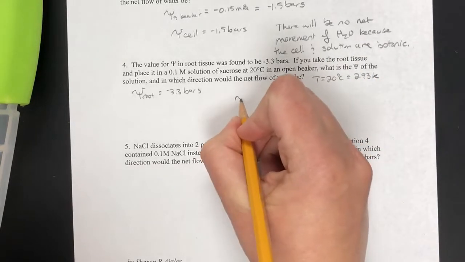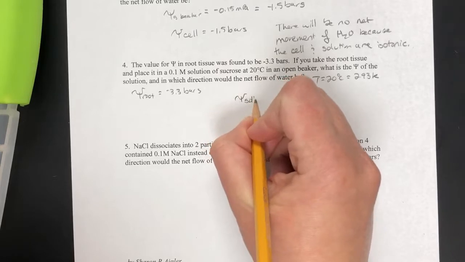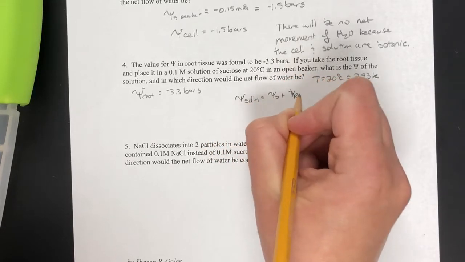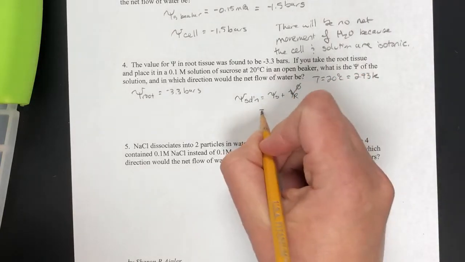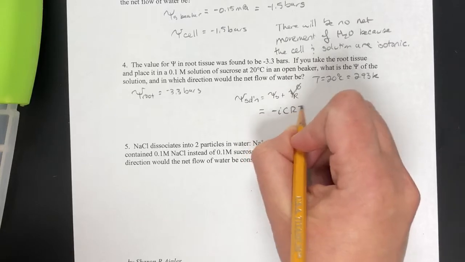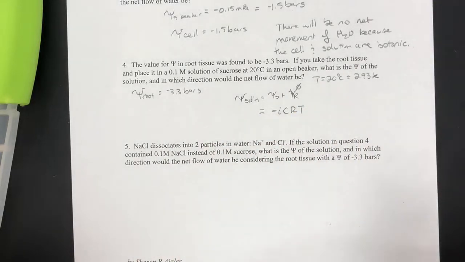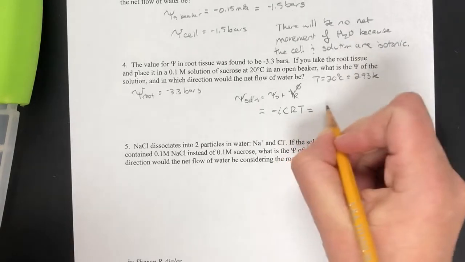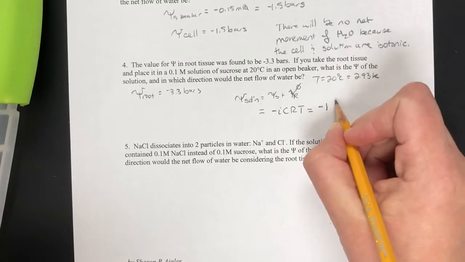We want to find the water potential of the solution, which is the solute potential plus the pressure potential. Remember that pressure potential is 0 in an open beaker, so we're just at solute potential. And we use negative iCRT. You do not need to memorize these equations or any of the constants. I will give them all to you on the exam. But sucrose has an ionization constant of 1.